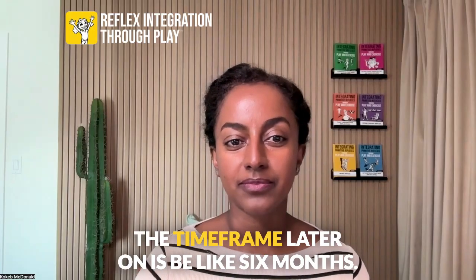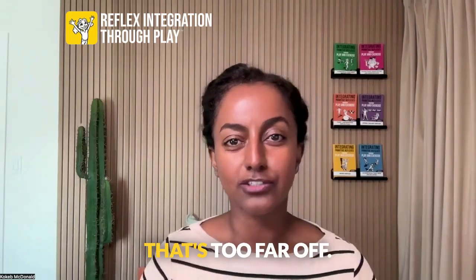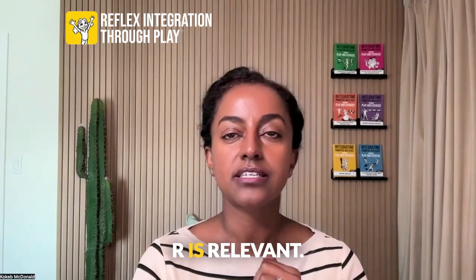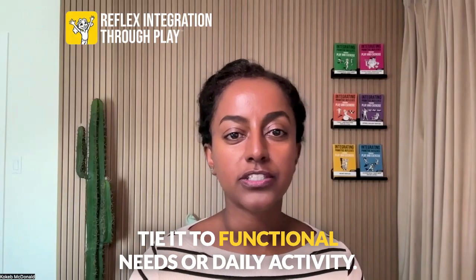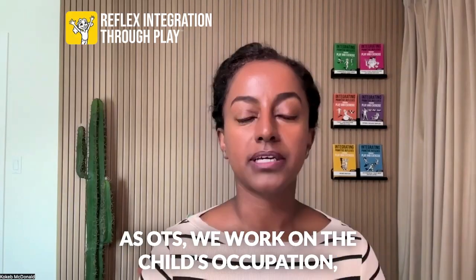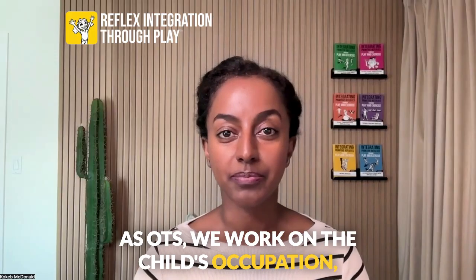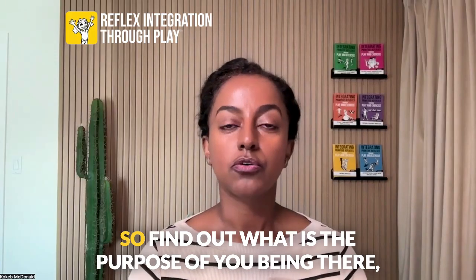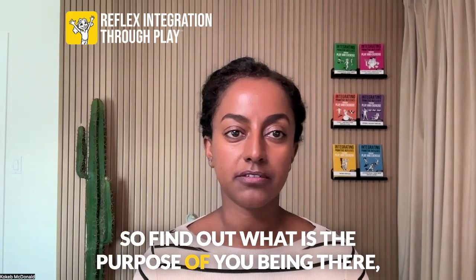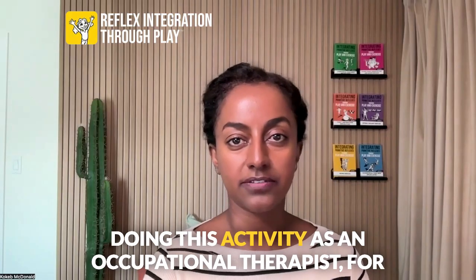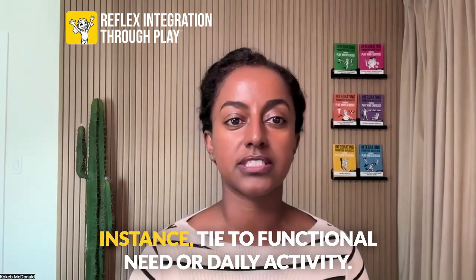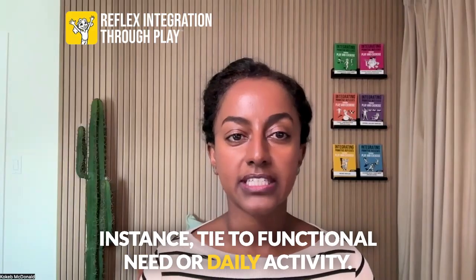The time frame later on would be like 6 months. That's too far off. R is relevant. Tie it to functional needs or daily activity. As OTs, we work on the child's occupation, functional skill. So find out what is the purpose of you being there doing this activity as an occupational therapist, for instance. Tie it to functional need or daily activity.